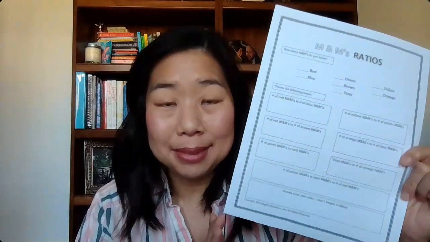Thirdly, probably one of my favorite activities to do during this time is my M&Ms ratios activity. Of course, the best part of this is to use M&Ms. But if you cannot use M&Ms, if your school is like, we don't really allow food, totally fine. Feel free to use counters, like little counting bricks, whatever you have.